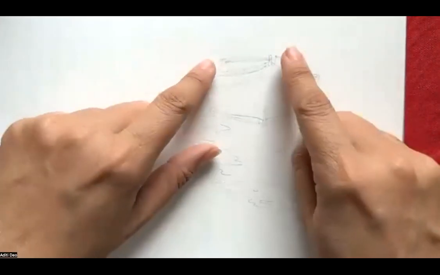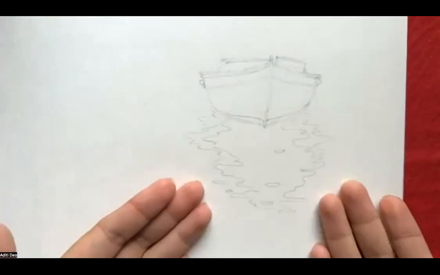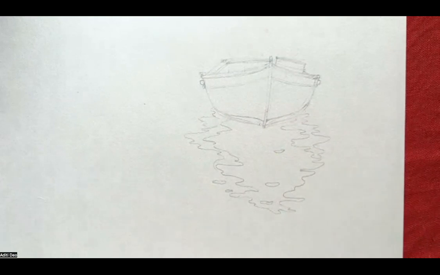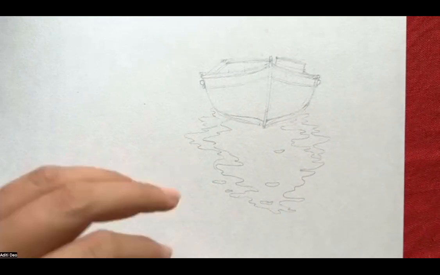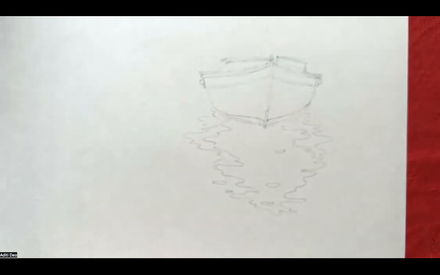Now in painting, we are going to paint a little around the boat. So it should look like the boat is in water, and then we are going to paint this water. Okay, has everyone finished the drawing? Shall we start painting? Or do you need a few minutes?